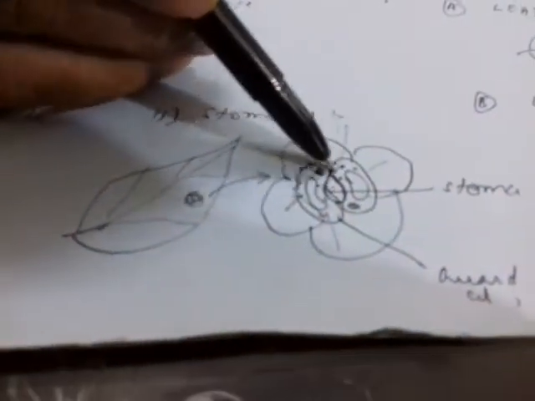So sometimes it is said that transpiration is the price which a plant pays for photosynthesis. That means since photosynthesis is taking place, the guard cells are opening, and transpiration is a passive process through which the water moves out through the stomata.